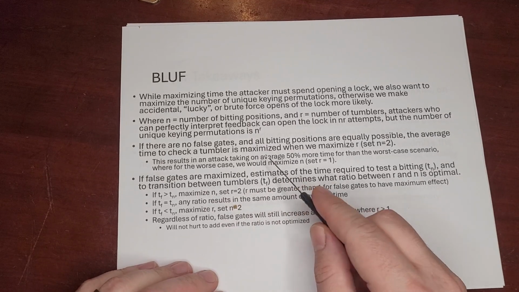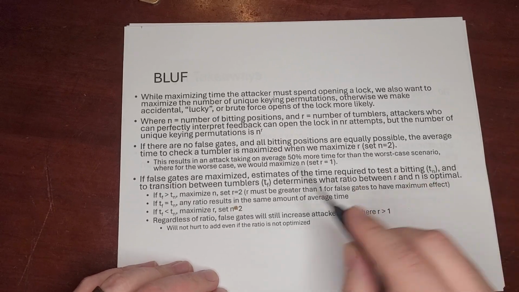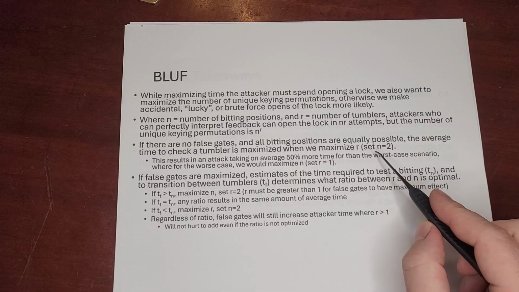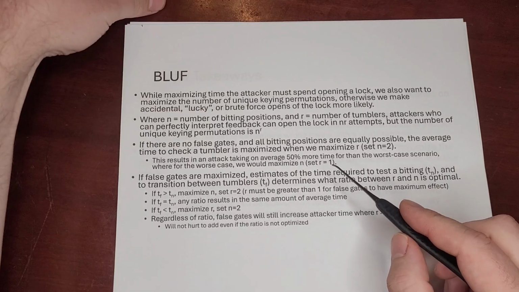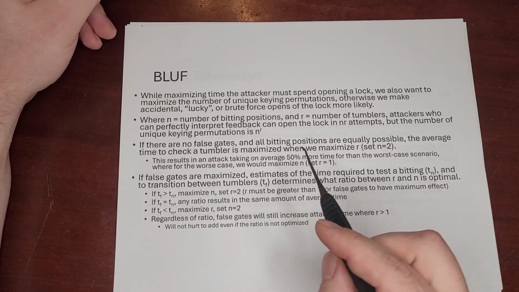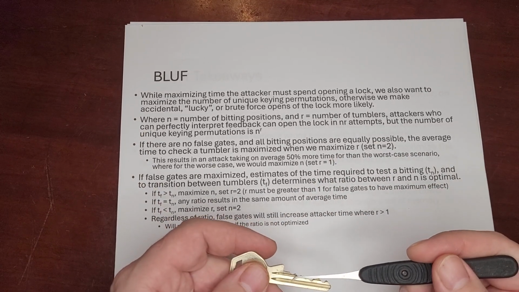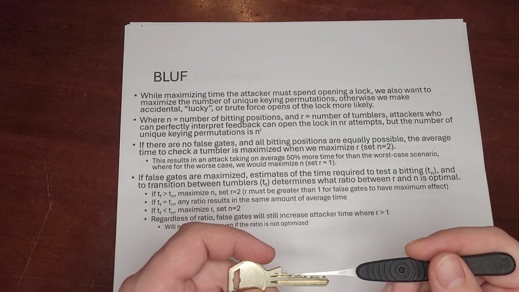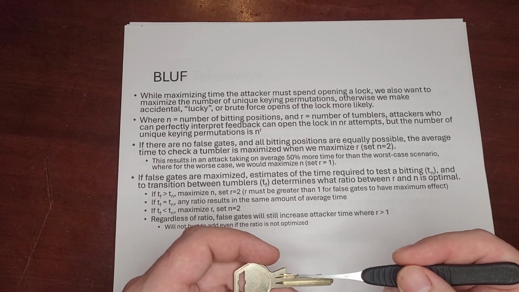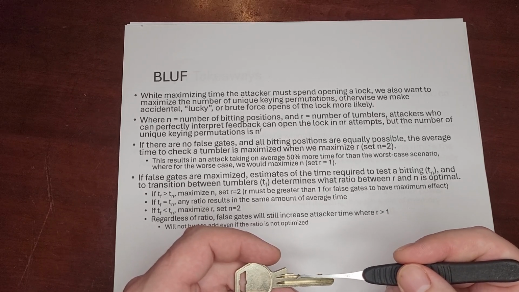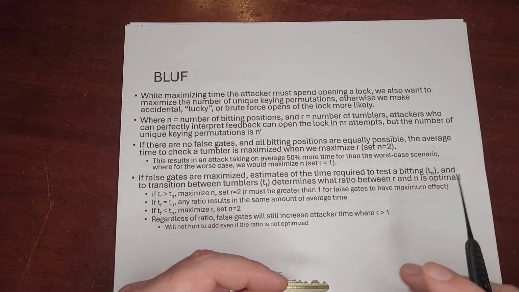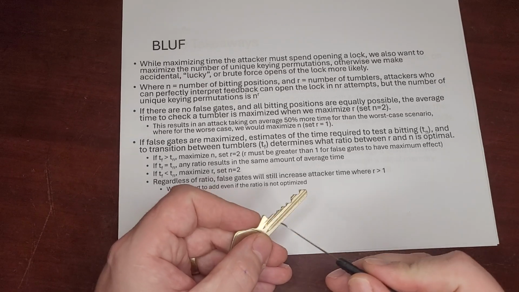If there are no false gates and all the bidding positions are equally possible, the average time to check a tumbler is maximized when we maximize r and set n equal to 2. So what this is saying is if there's no false gates and all the bidding positions are equally possible, this could be a 0 as likely as it is a 9. The average time to check this position is going to be maximized when we set n to 2, which is interesting for a given set of combinations.